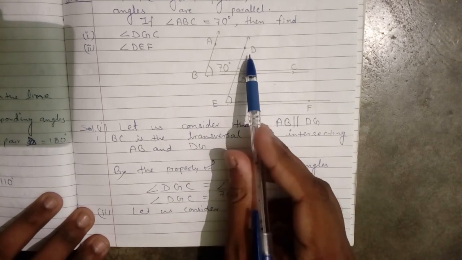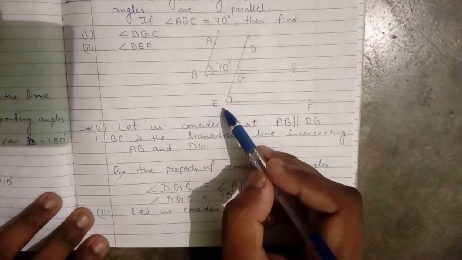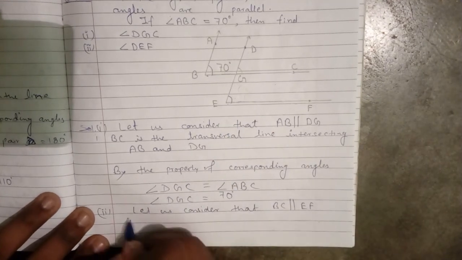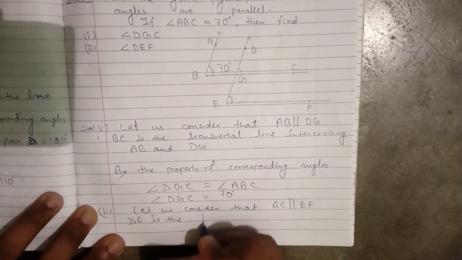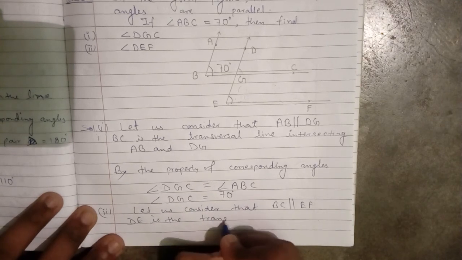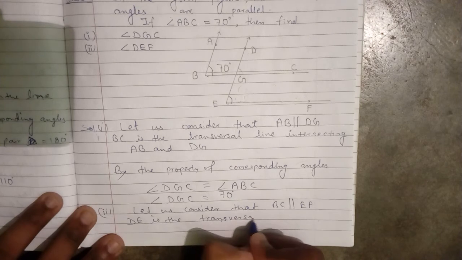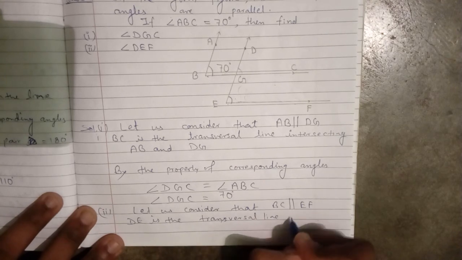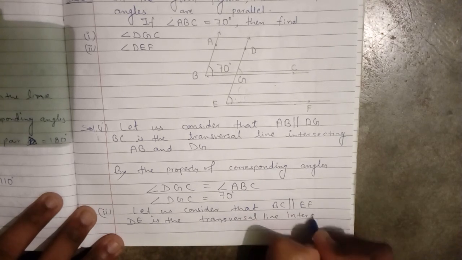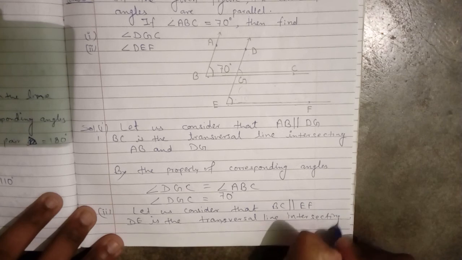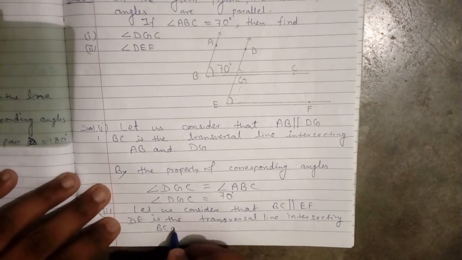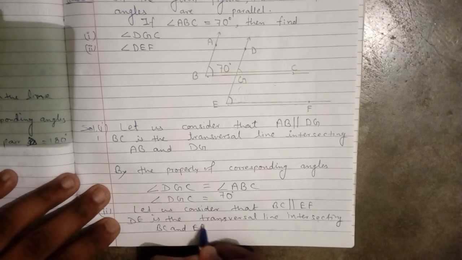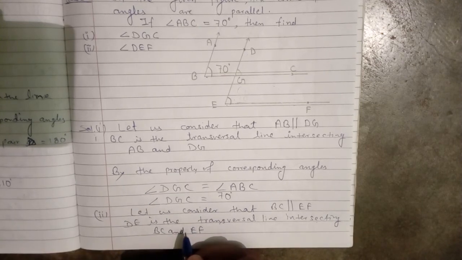Then this line DE is a transversal line. So we will write DE is the transversal line intersecting BC and EF.